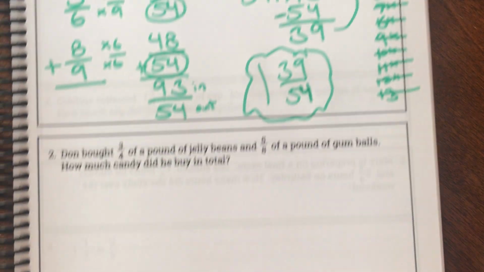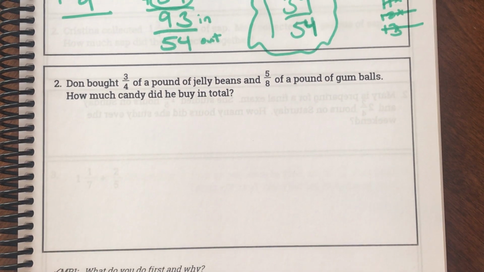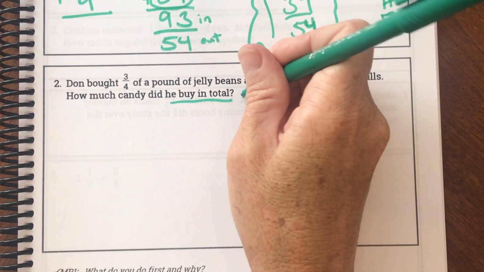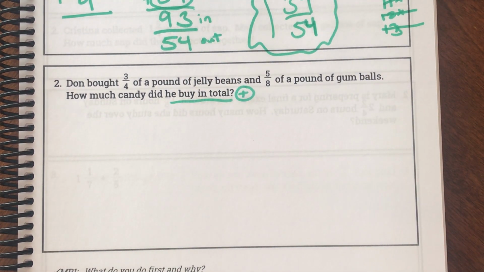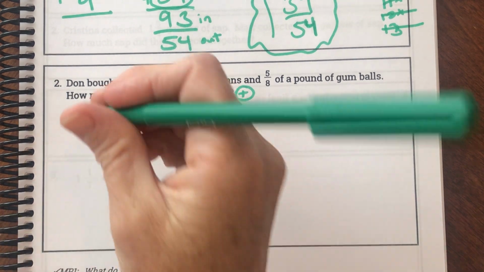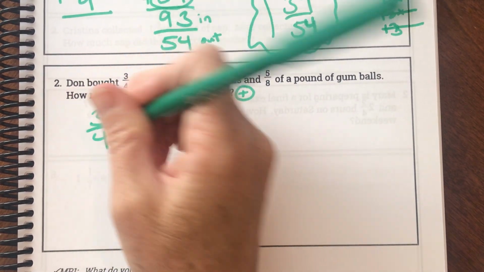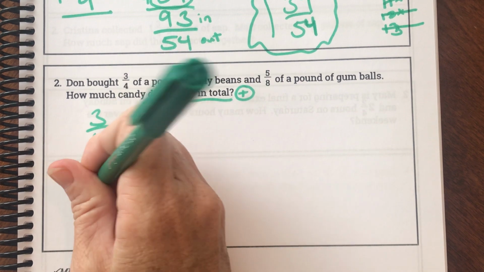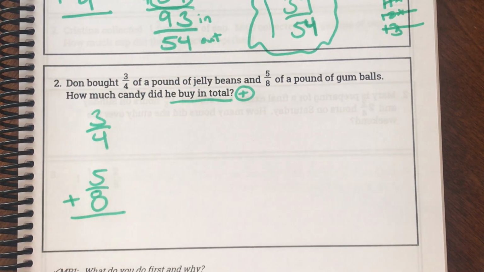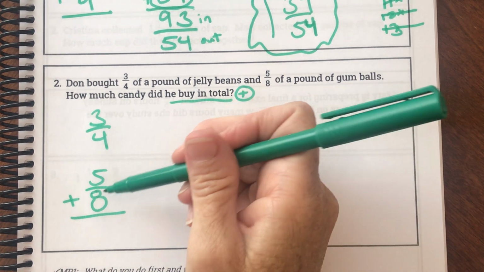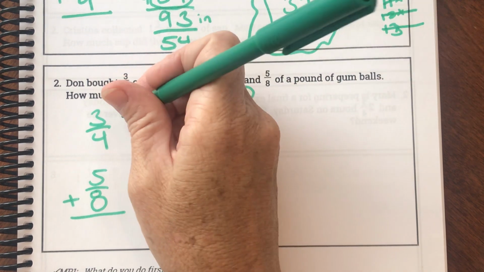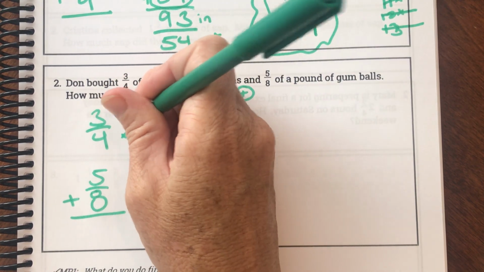Okay, let's try another problem. Our next one says, Don bought 3/4 of a pound of jelly beans and 5/8 of a pound of gumballs. How much candy did he buy in total? Okay, that tells us it's our addition problem. So remember, step one is we are going to set our problem up and find common denominators by multiplying by fractions equal to 1. Okay, so this denominator is 8, so let's multiply this by 8/8.